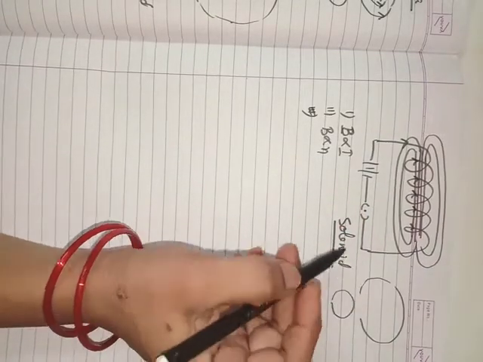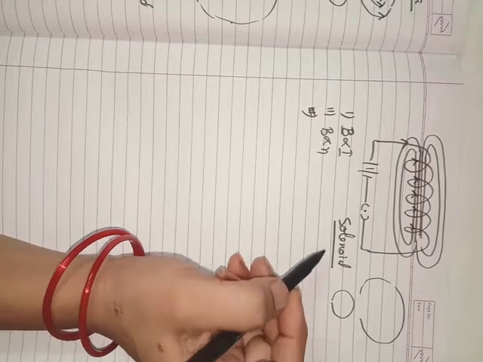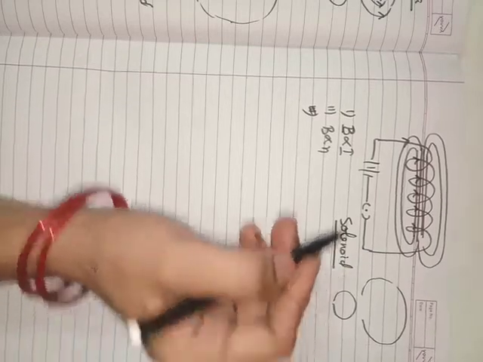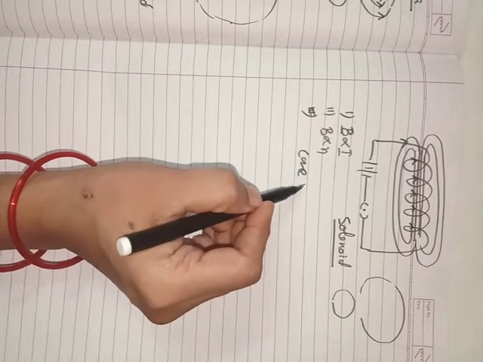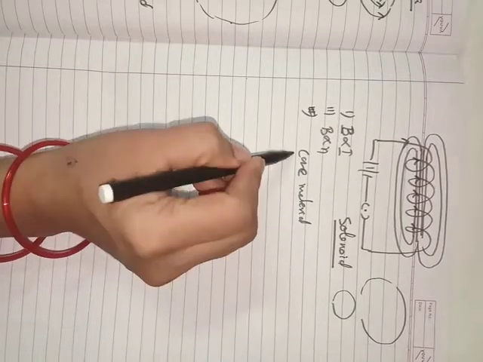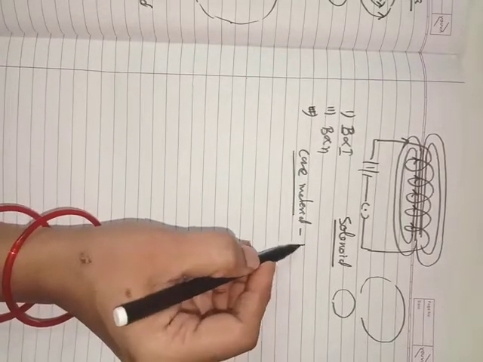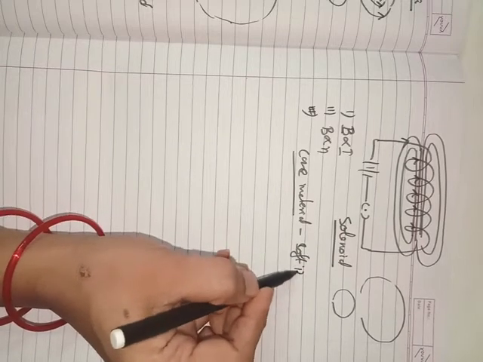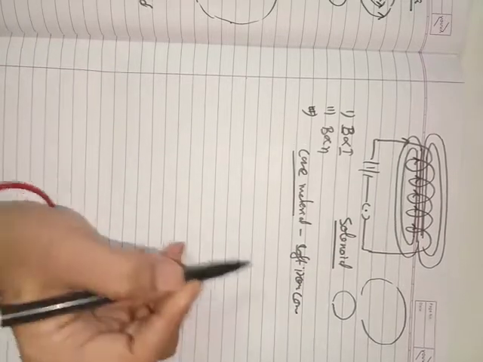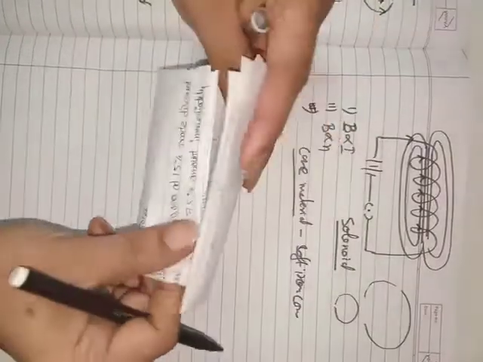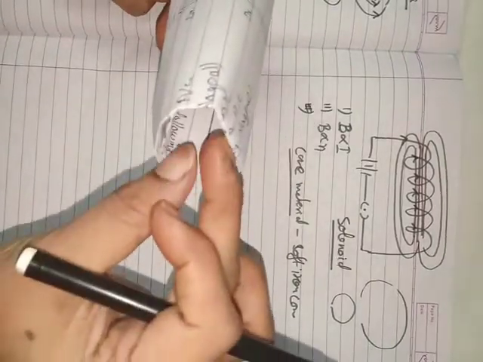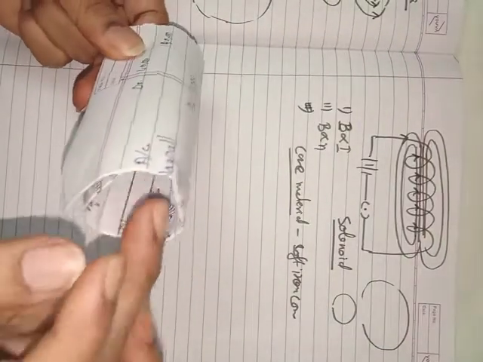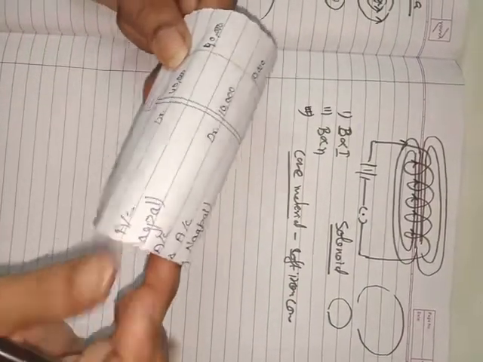Now if you want to increase the strength of the solenoid, we can use another thing, that is, we can use a core material. What is this core material? Core material like the soft iron core. Suppose this is a cardboard and we make a solenoid here by using this cardboard. Now place a soft iron core within this solenoid.